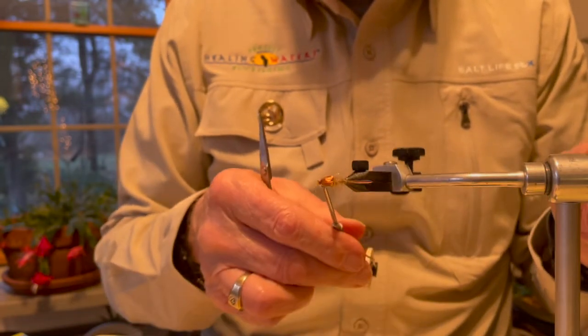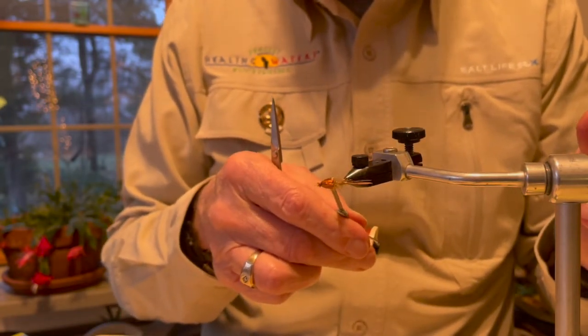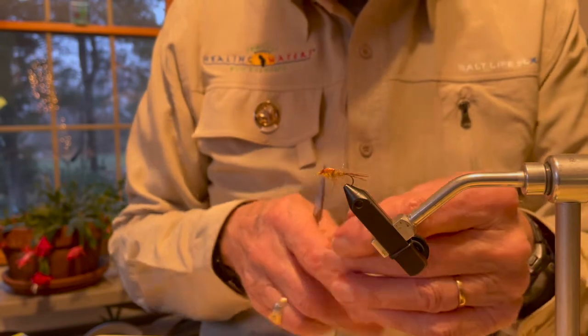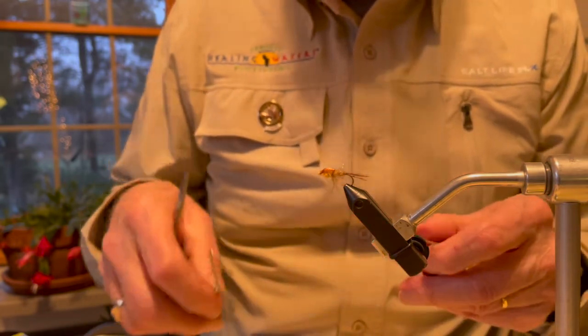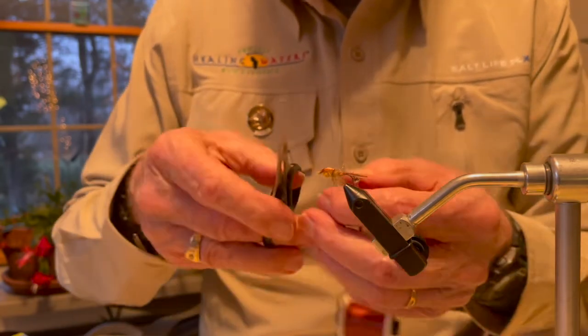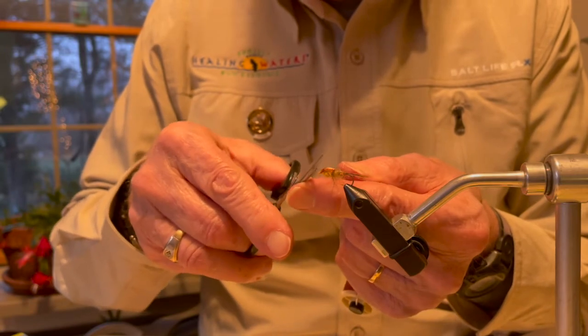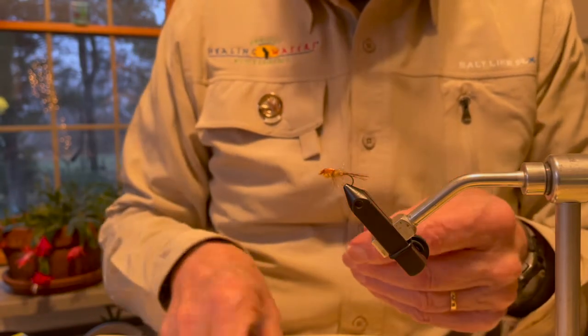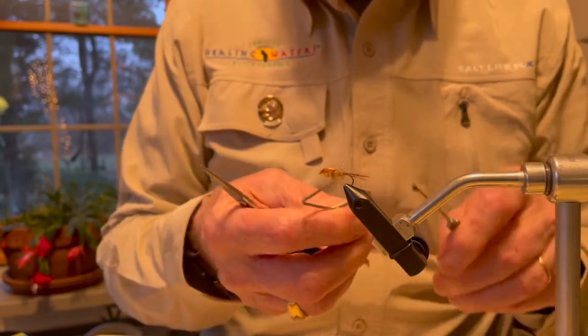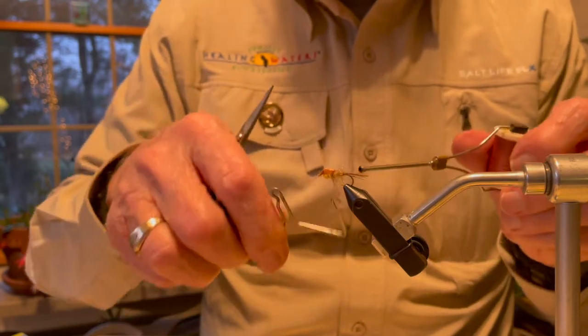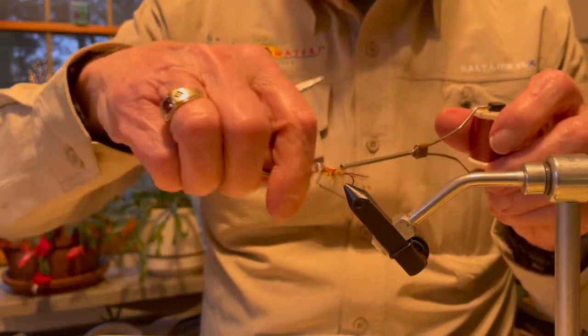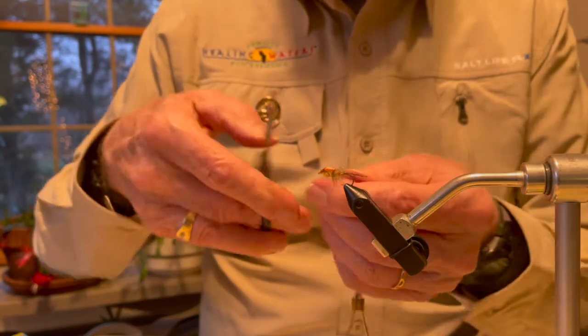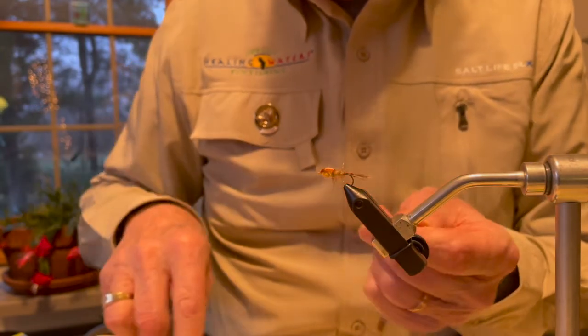So I'll turn that so you can see it from the side. Now, before I tease out that dubbing, I'll clip off a few of these little fibers that are sticking out. Do a whip finish. Now the fly is almost finished.